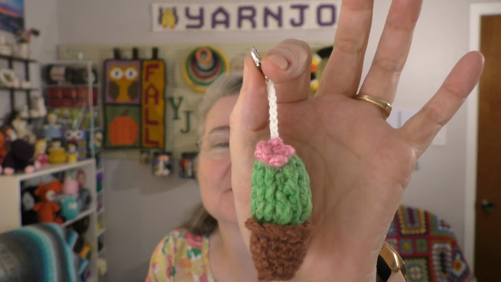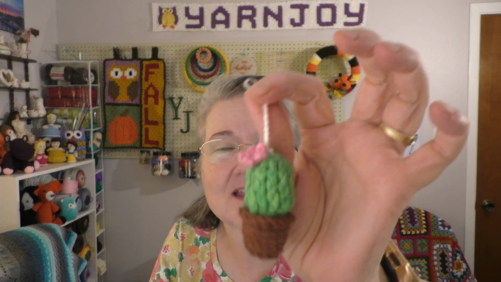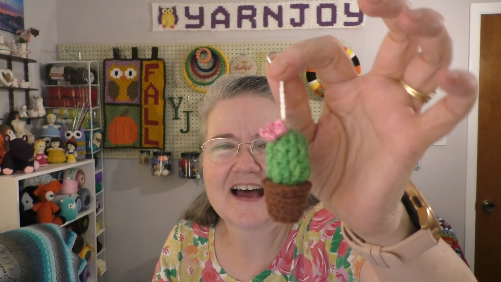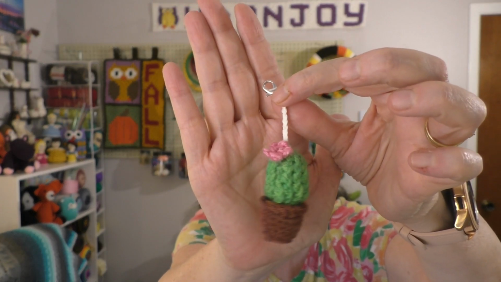Okay, so my mini project for today, again following the Happy Berry crochet tutorials, I decided to do the mini cactus using 3-weight yarn and a 3.0 millimeter hook. I think it turned out really cute. It's pretty small, so instead of a backpack buddy I would do a lobster claw top to it, and I made it into a zipper pull. So this would look really cute.